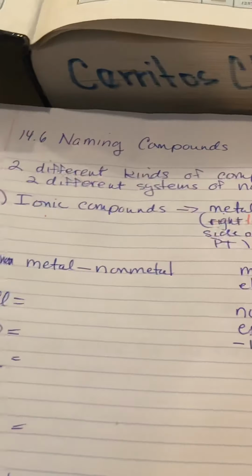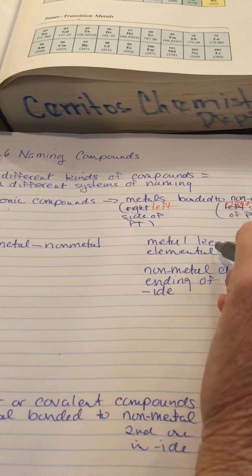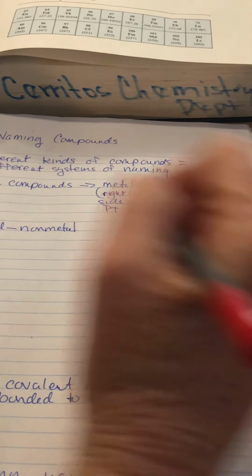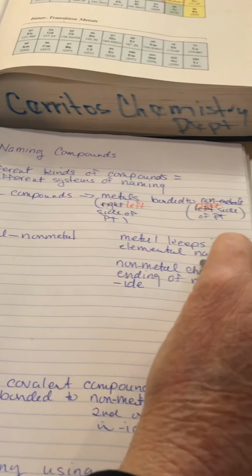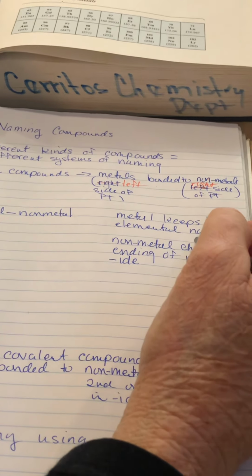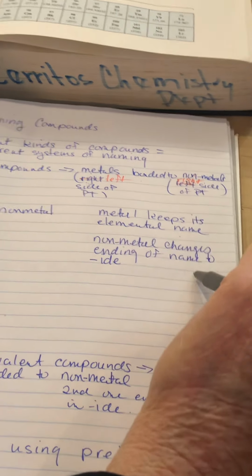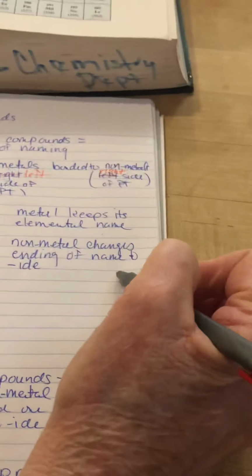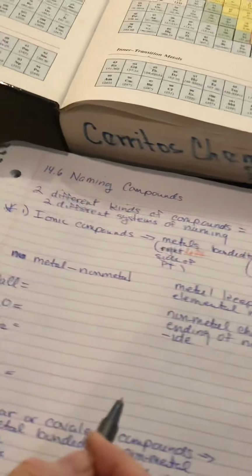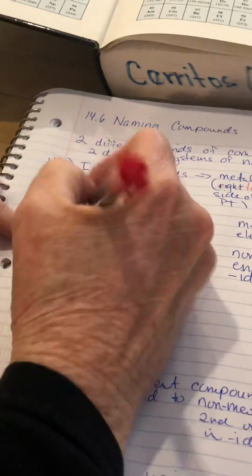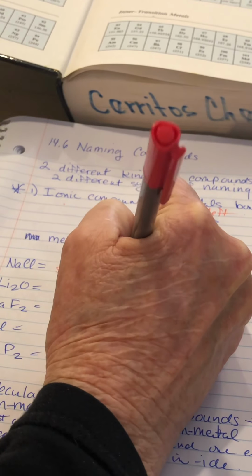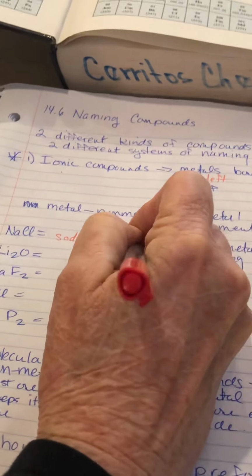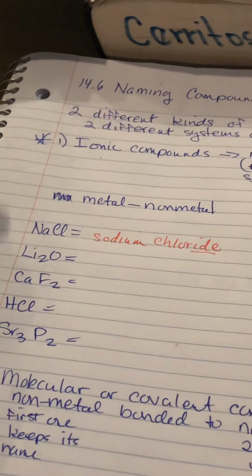When you have a metal bonded to a non-metal, the metal, which is the first element listed, written on the left, just like it's on the left side of the periodic table, keeps its elemental name. You don't change the name. The non-metal changes the ending of its name to IDE. So for instance, this is sodium and this is chlorine. So this is called sodium chloride. So all I did, instead of I-N-E at the end, I switched the end of chlorine to chloride.